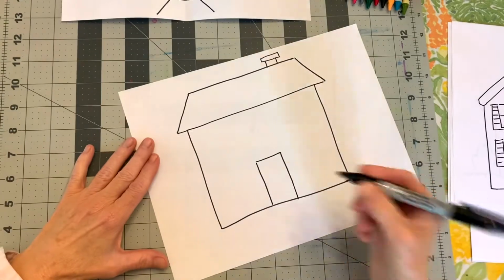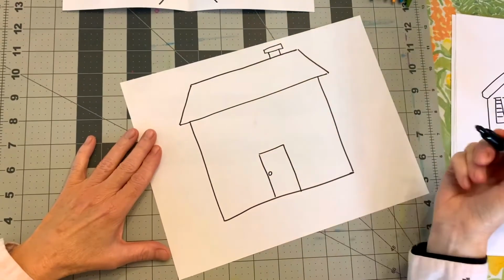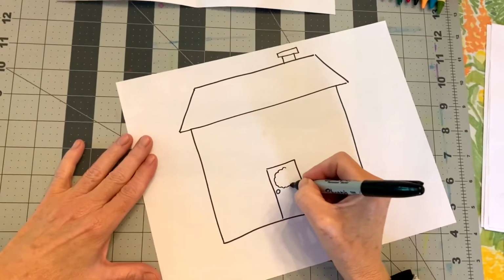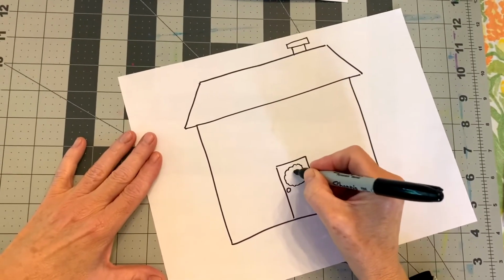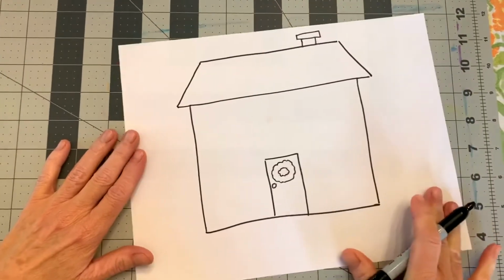All right, I'm going to put a doorknob. And I'm going to put a wreath on my door. Actually, Mrs. Green did not have a wreath, but I'm putting a wreath. I'm gonna make just a decorative wreath. You can make your wreath any way you want. You can make a circle or whatever.